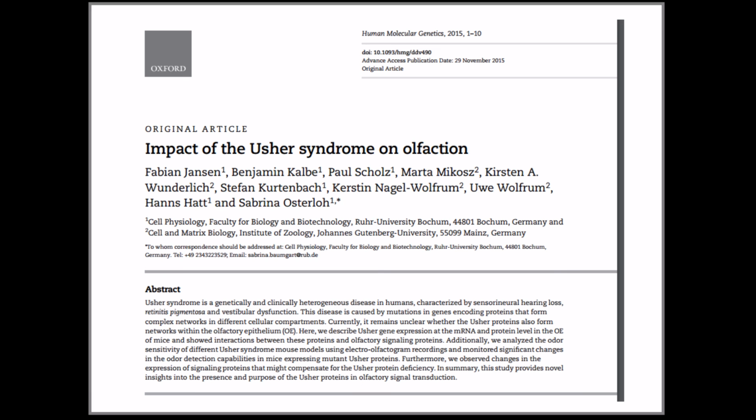Here is one more connection that is just beginning to be explored. The sense of smell is mediated by a G-protein coupled receptor mechanism. In Usher patients, the same set of proteins we have been talking about have also been found in the olfactory apparatus. Implications for this are as of yet uncertain.